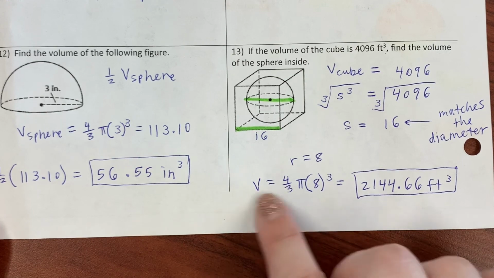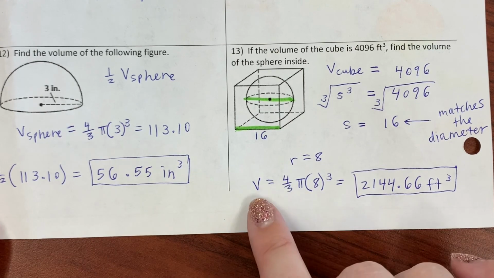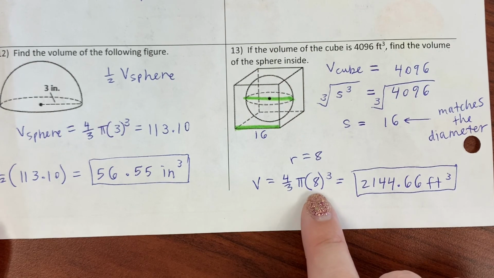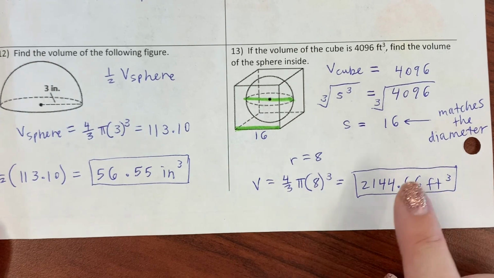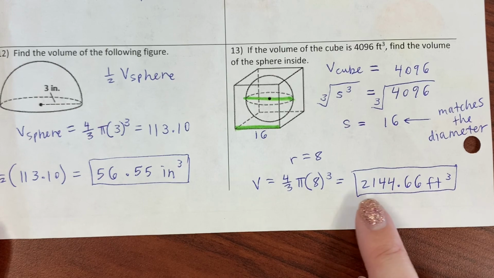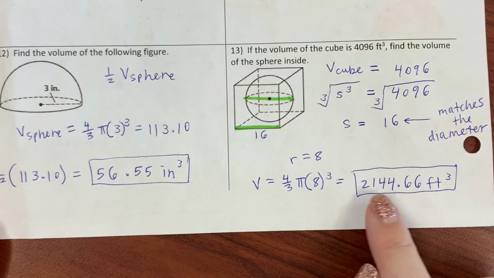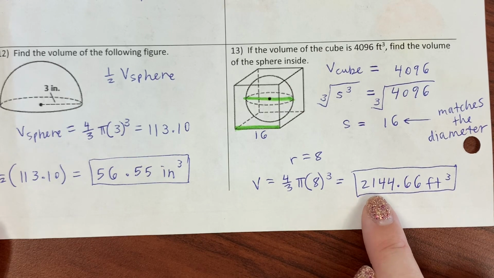And then I can use my volume of a sphere formula, which is 4/3 times pi times my radius of 8 cubed. And we get a final answer. Our volume for this sphere that's inside our box is 2,144.66 cubic feet.